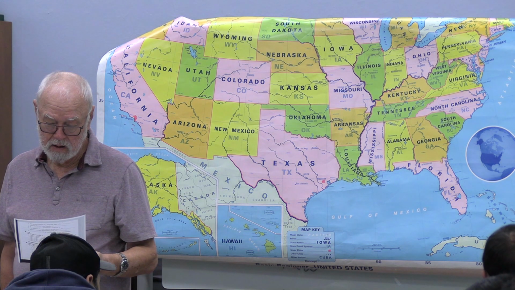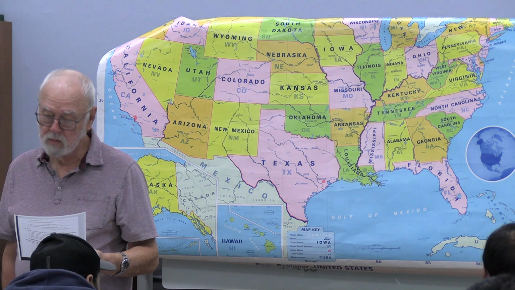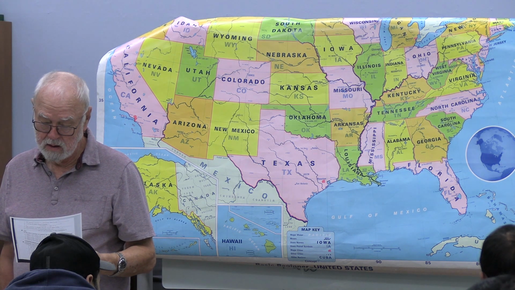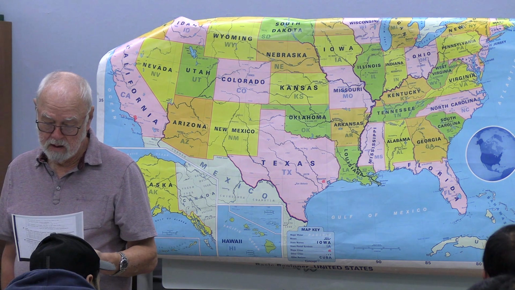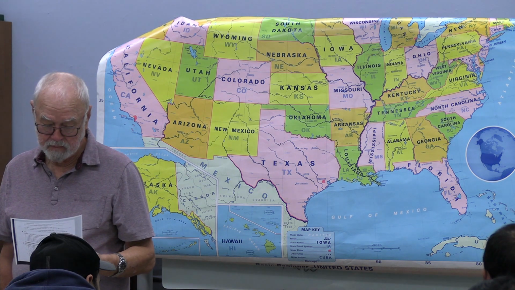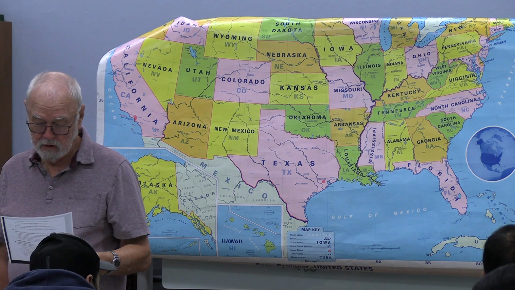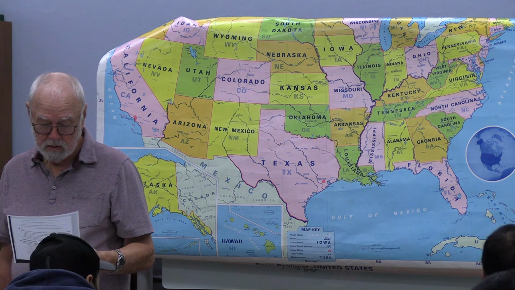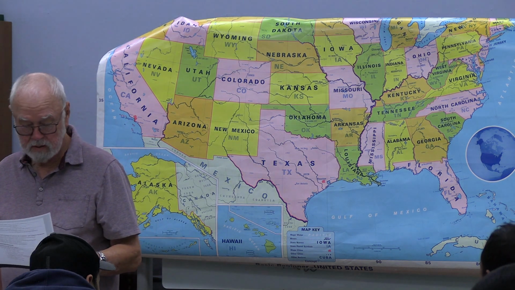The size of each state is different too. Alaska is the biggest state. Rhode Island is the smallest state. Alaska is 500 times bigger than Rhode Island. Okay, next paragraph.